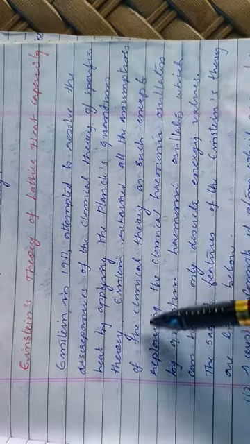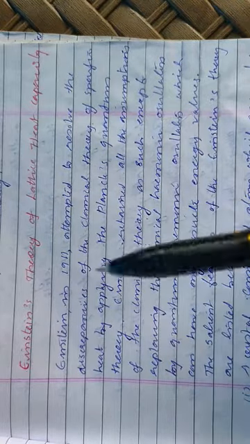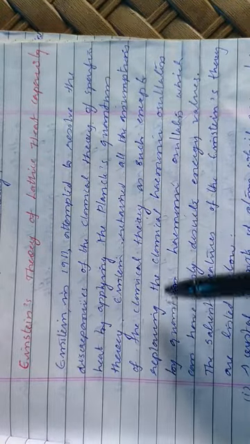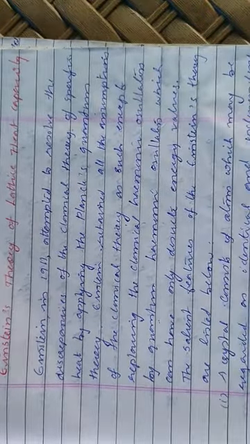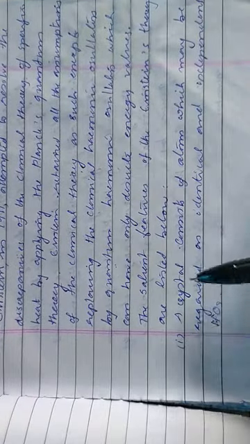Einstein retained all the assumptions of the classical theory as such, except replacing the classical harmonic oscillator by a quantum harmonic oscillator. So the salient features of Einstein's theory can be listed as follows.